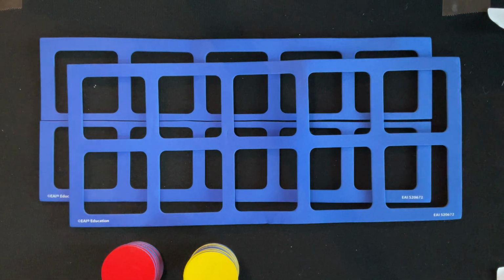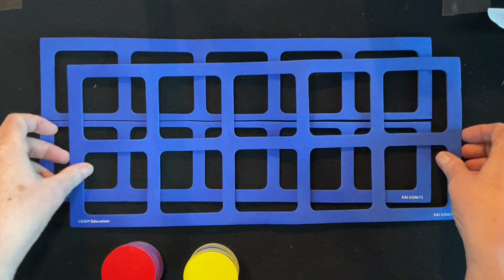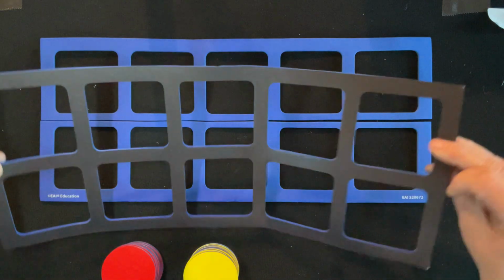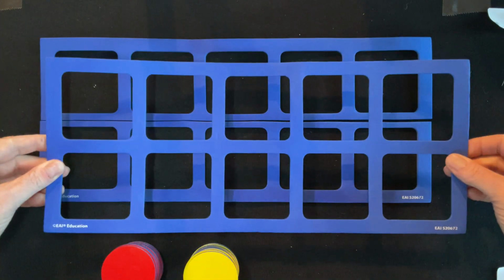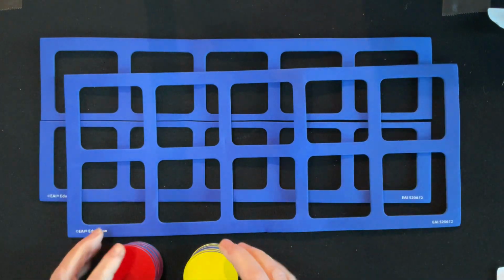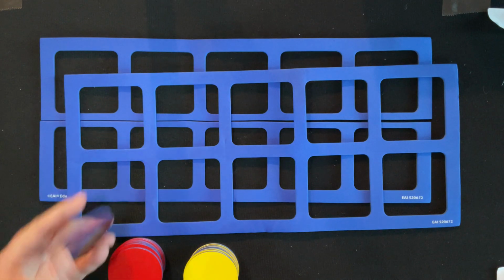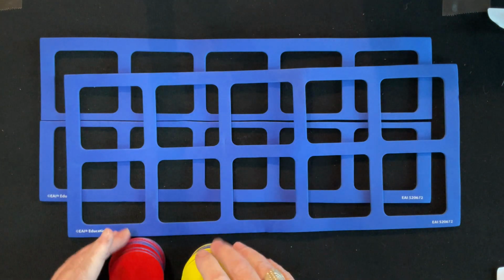In this session, we're going to focus on the pre-K teacher and how they might be able to use the 5-frame, 10-frame within their classrooms. One of the sets that's available through EAI is you receive 2 10-frames that are magnetized to put up on your whiteboard. It also comes with 10 red magnetized or yellow magnetized.